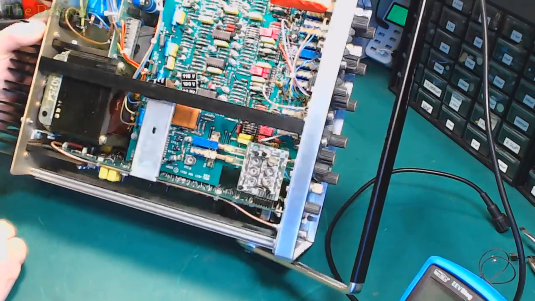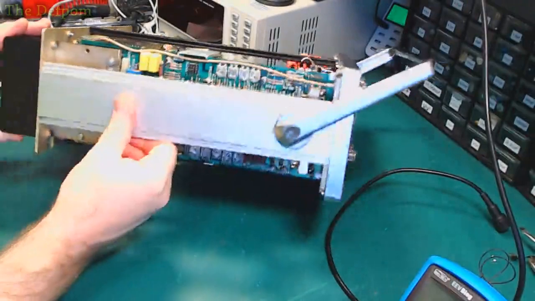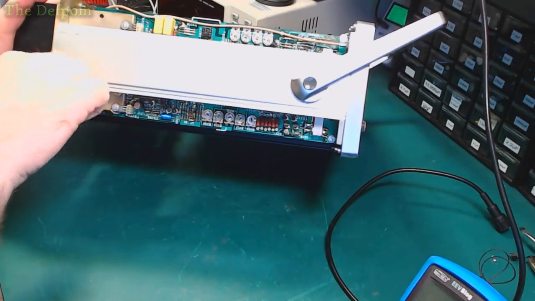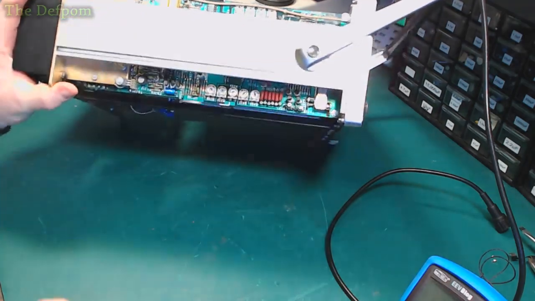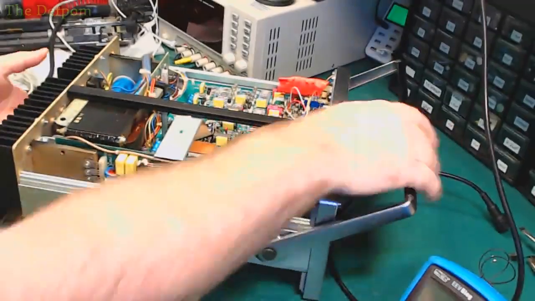Is this a sign that someone else has had this apart already? That one's loose. Someone's already had this apart. Okay.